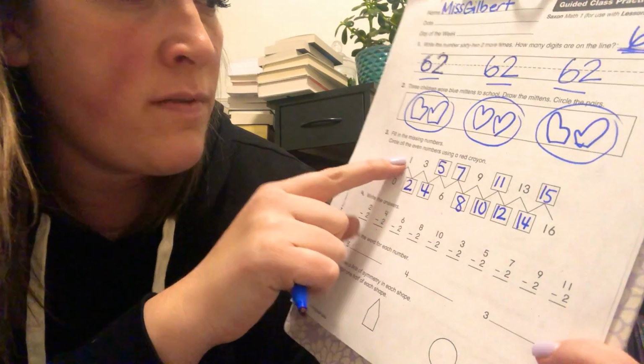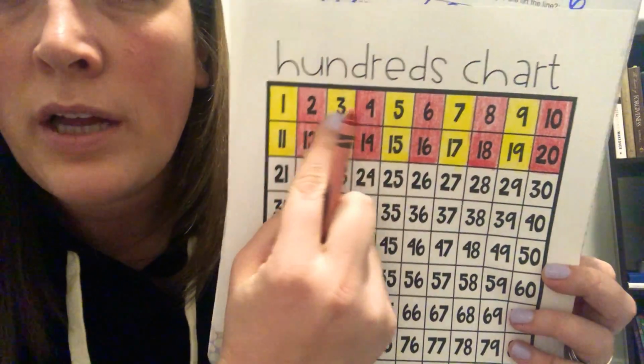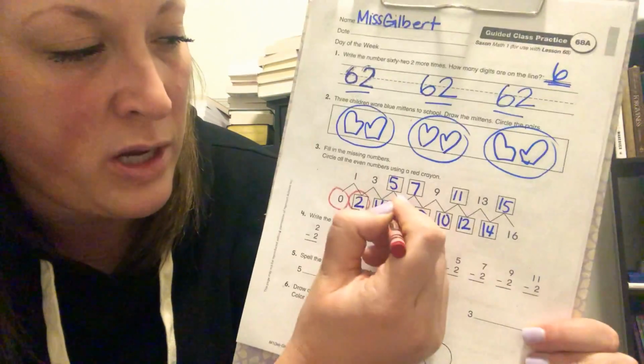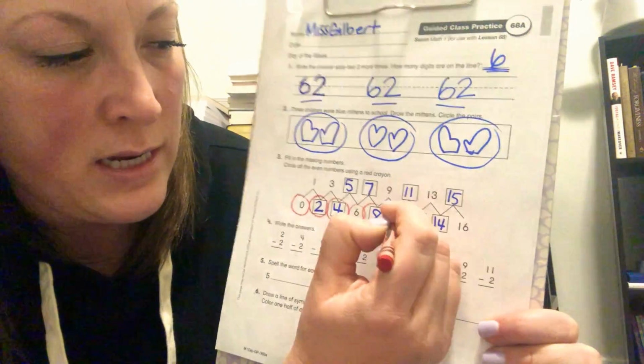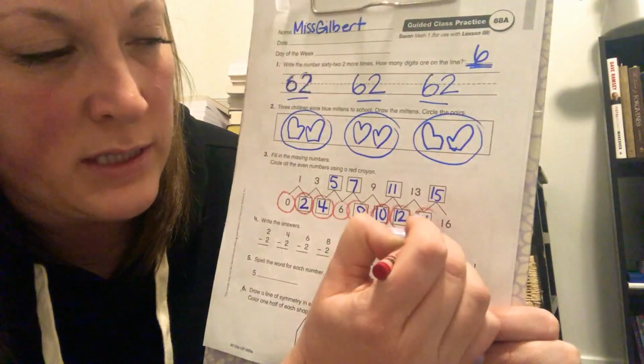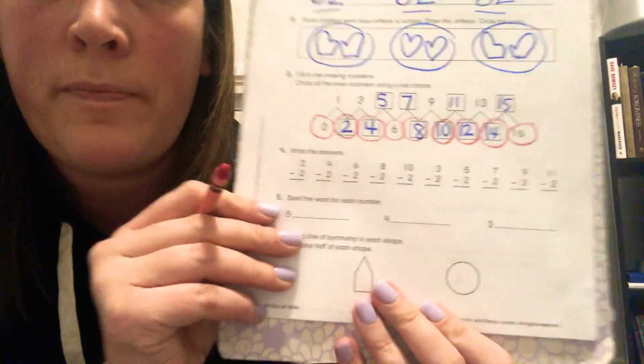Okay, circle all of the even numbers with a red crayon. Red crayon. Even is when we, let me grab my chart. Even start with 2, and you're skipping every number. So 2, actually 0 is an even number. 4, 6, 8, 10, 12, 14, 16. So the bottom row is even.